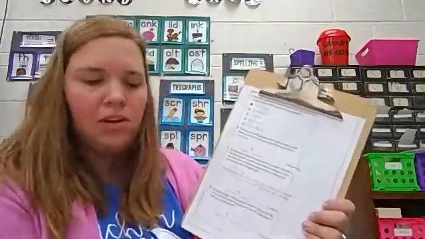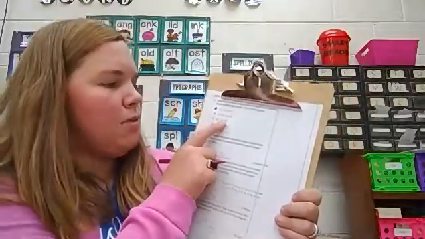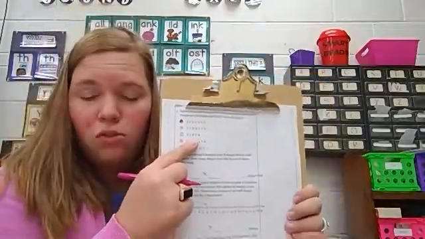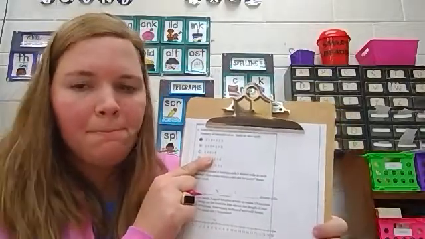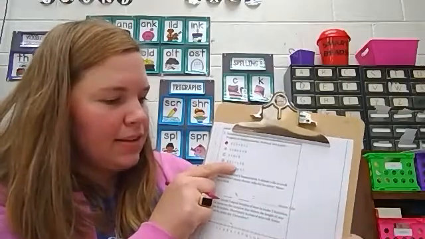Yeah, those are the same, but they didn't change the order, so that's not commutative property. Okay. 5 times 0 equals 0. Is that true? Yeah, it's the true fact, but does it show commutative property? No. All right, D, 6 times 1 equals 1 times 6.